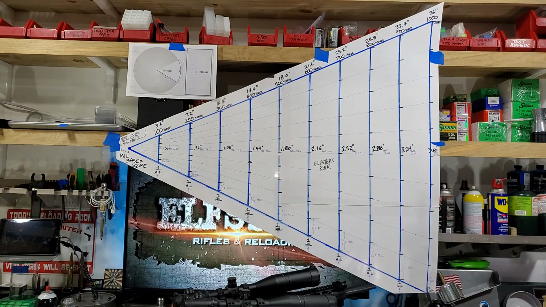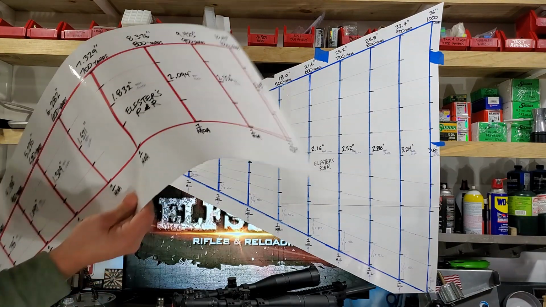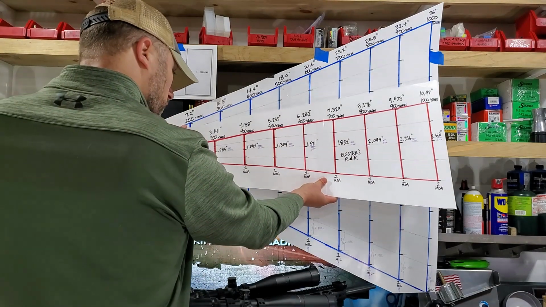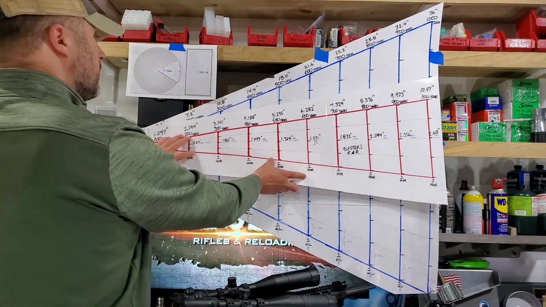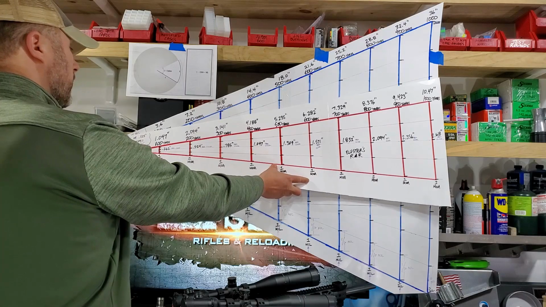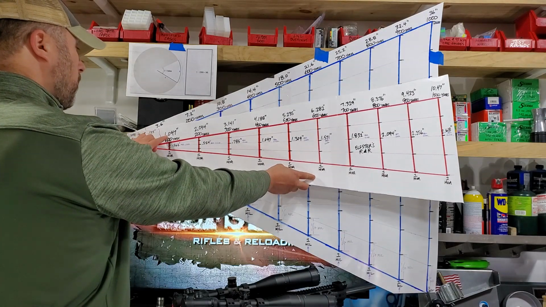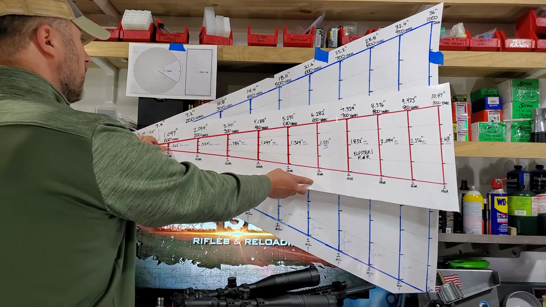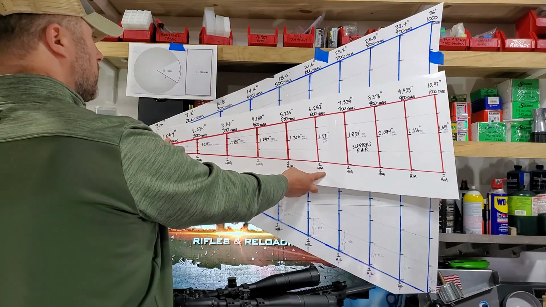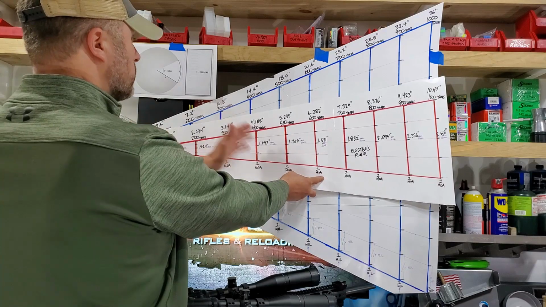So if I could give you some words of advice, some numbers you should really try and memorize, especially if you're going to go between these two systems, is for minute of angle at 100 yards, 1 minute of angle adjustment is 1.047 inches. And you can always times this number by how many yards you're trying to shoot.